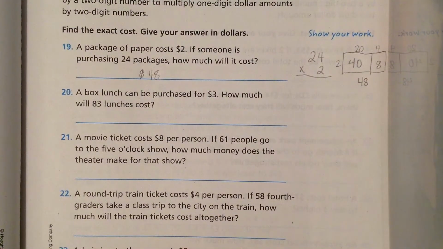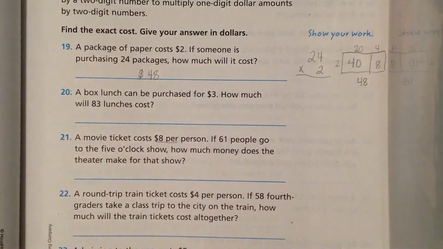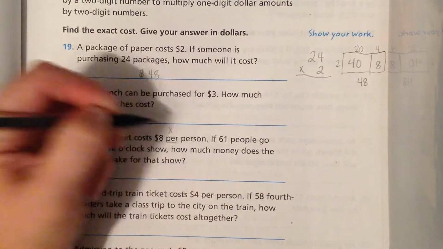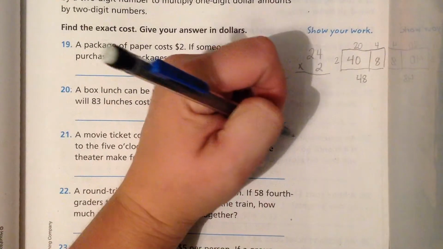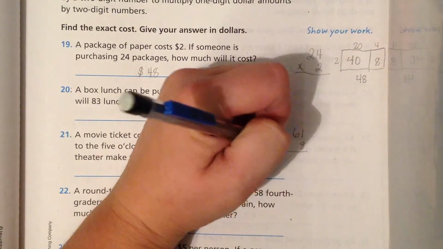Go ahead and look at question 21. A movie ticket costs $8 per person. If 61 people go to the 5 o'clock show, how much money does the theater make for that show? When you see something that says $8 per person, automatically that tells you that's for each person and I'm going to multiply. So if 61 people go, and it costs $8 per person, I'm going to multiply.